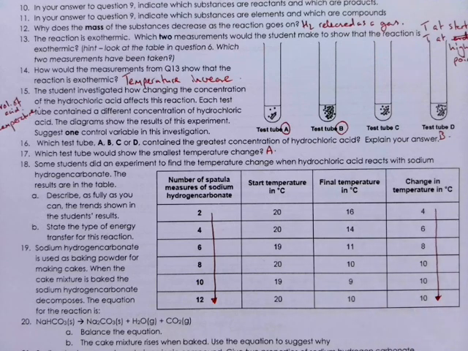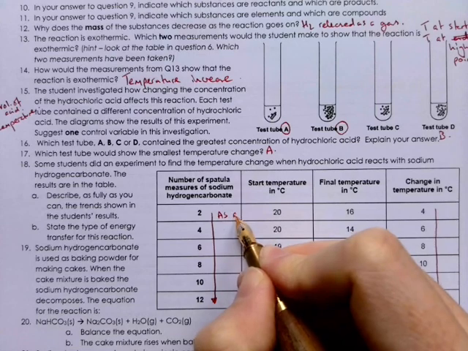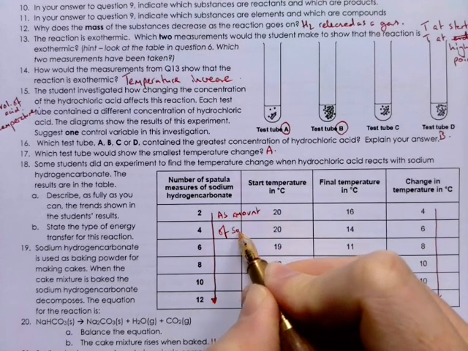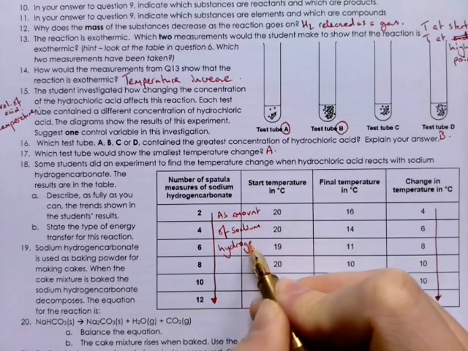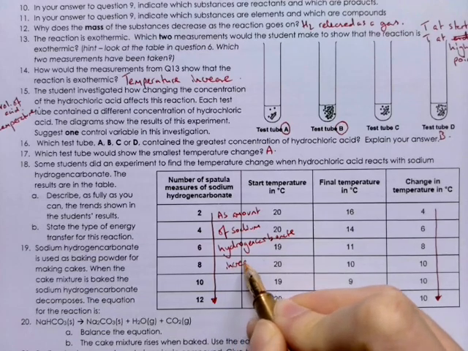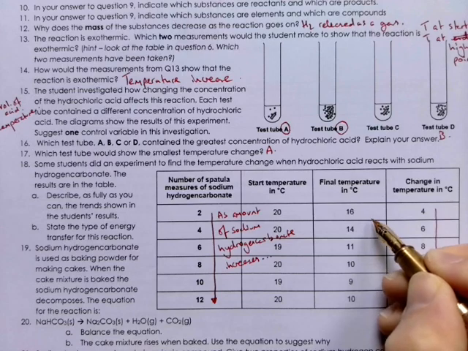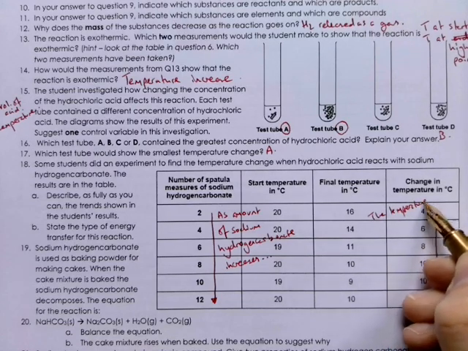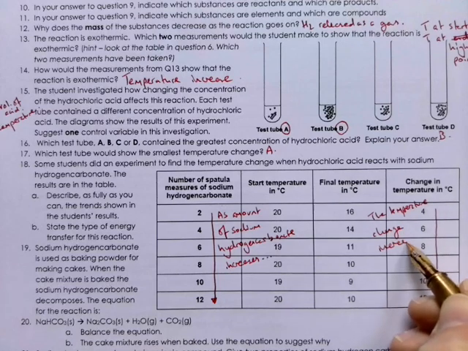You would say, as amount of sodium hydrogen carbonate increases, what happens? The temperature change increases.